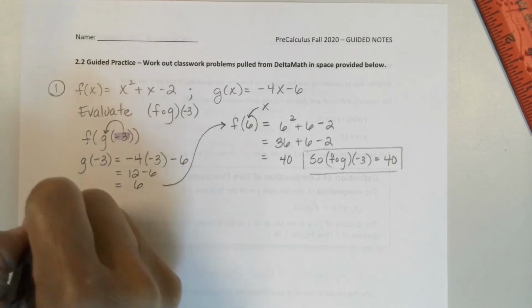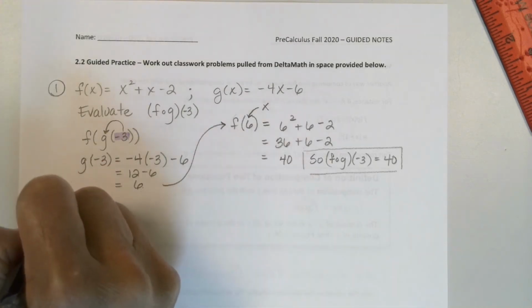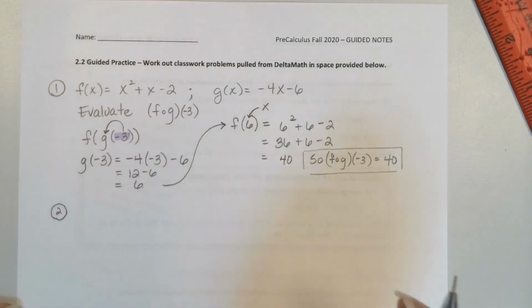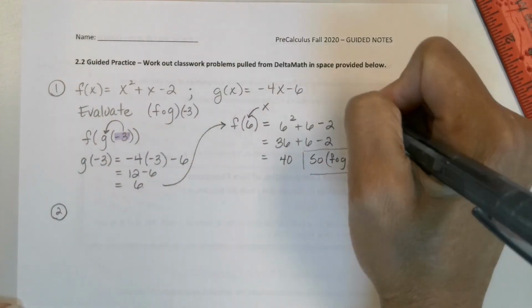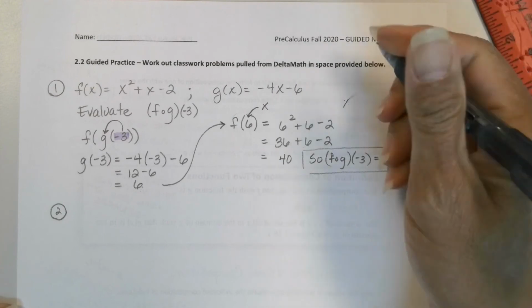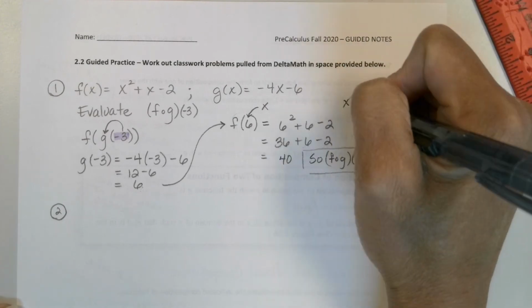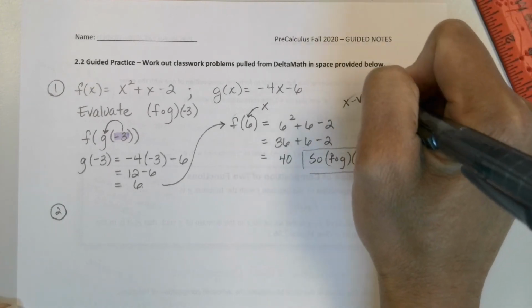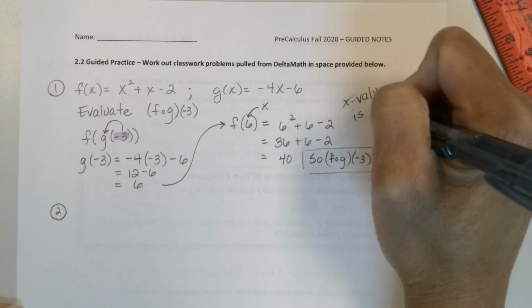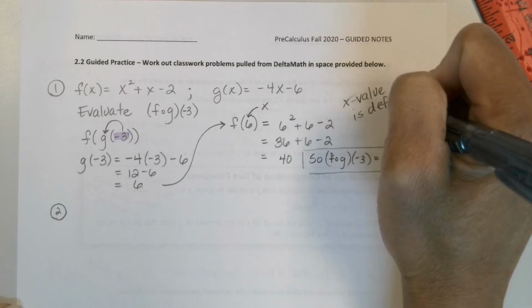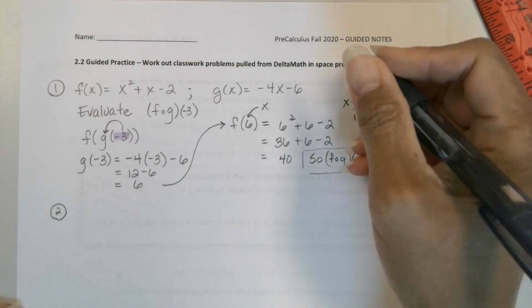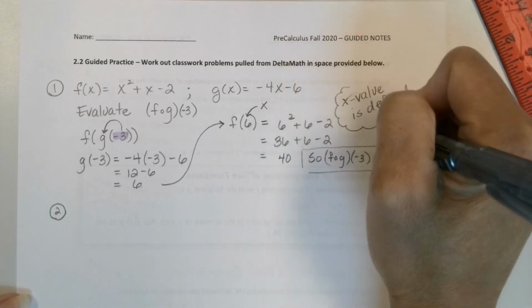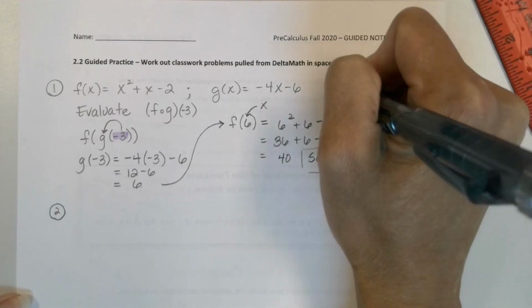Okay, let's go to number 2. So in number 1, I want you to notice that the x value is defined, okay? So notice example number 1, and in your Delta Math, you have a couple of these.